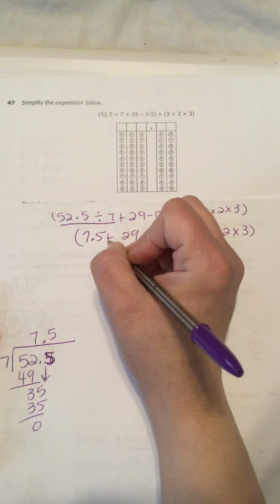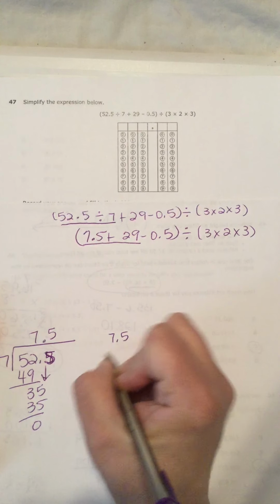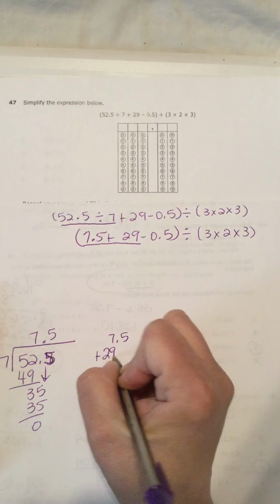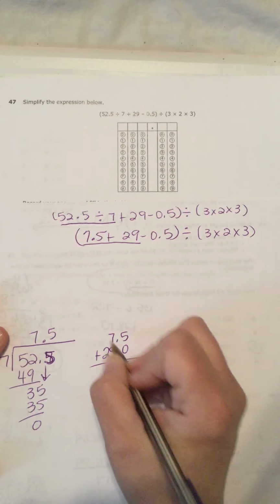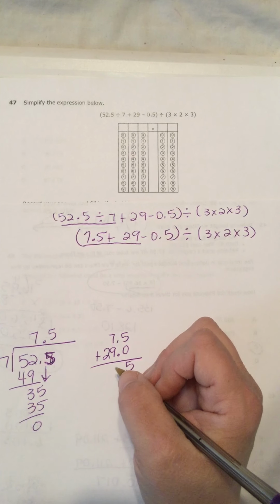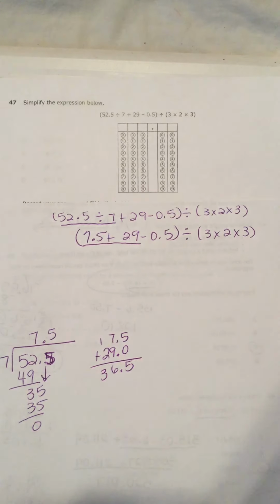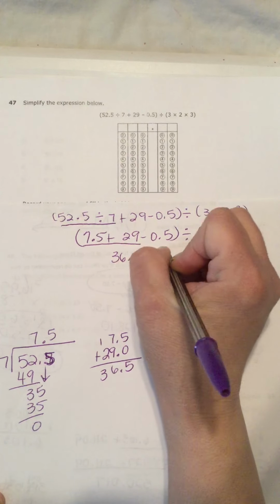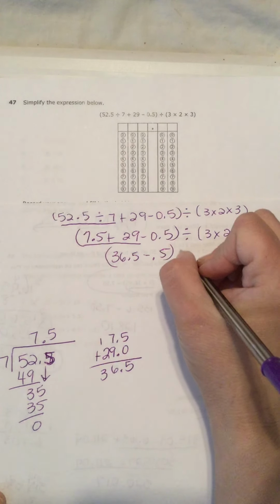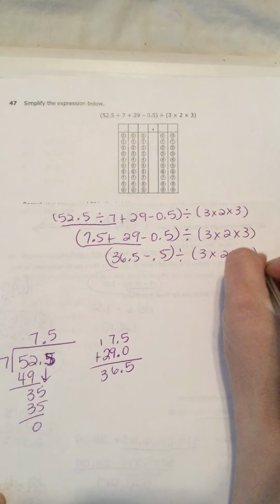So now we're going to have addition and subtraction. So we're going to start with addition. 7.5 plus 29. 29 is a whole number, so it has to go in front of a decimal. 5. 9 plus 7 is 16. 2 plus 1 is 3. So now you have 36.5 minus 0.5 divided by 3 times 2 times 3.